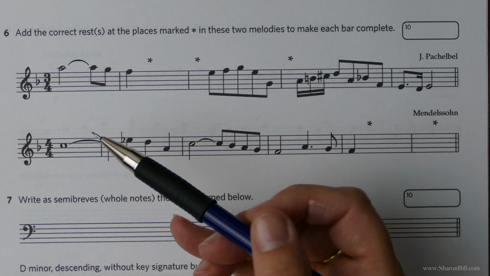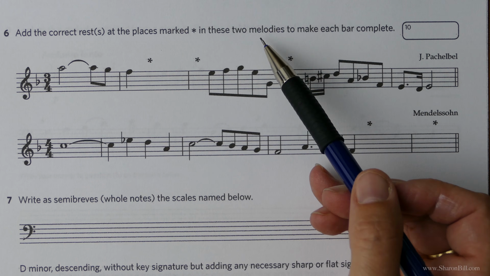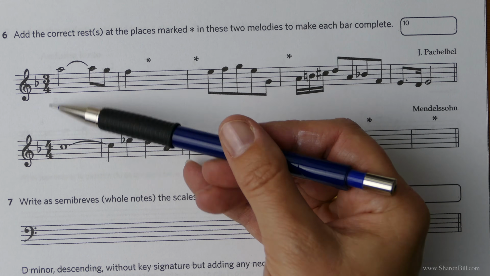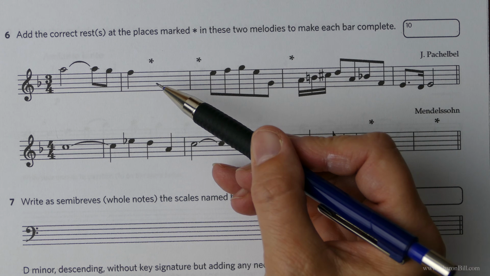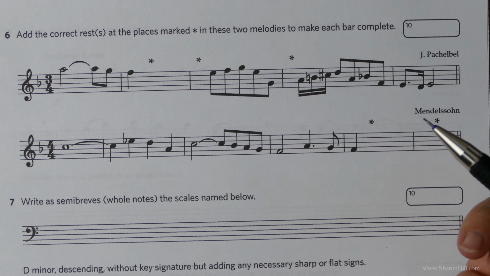Question 6 asks us to add the correct rest at the places marked with a star in these two melodies. So be careful, there are two separate melodies with two separate time signatures, so we need to think of each one differently. We need to make each bar complete. There are two aspects that we need to bear in mind.